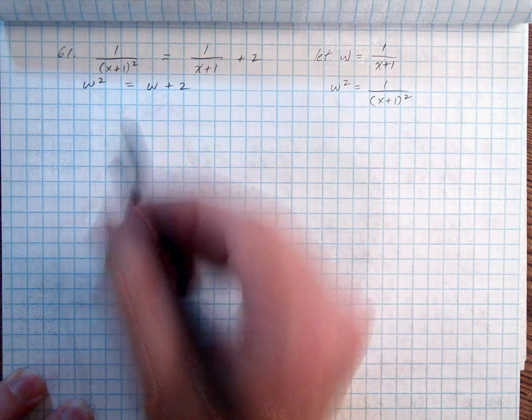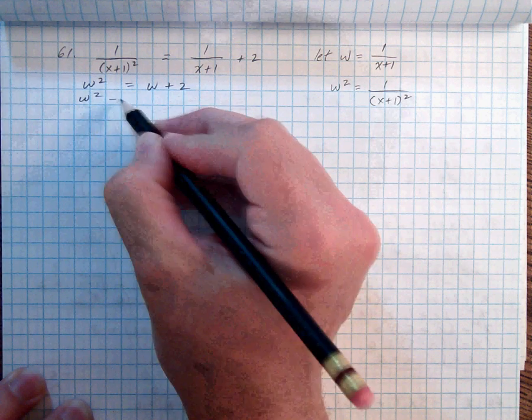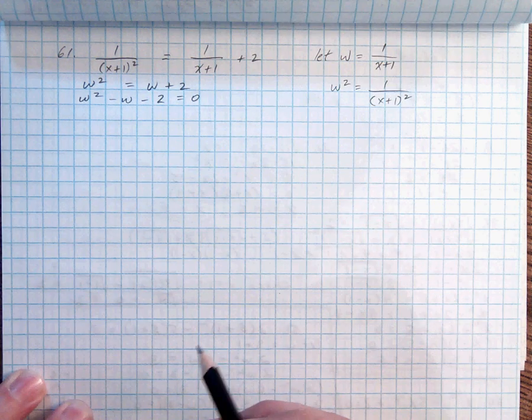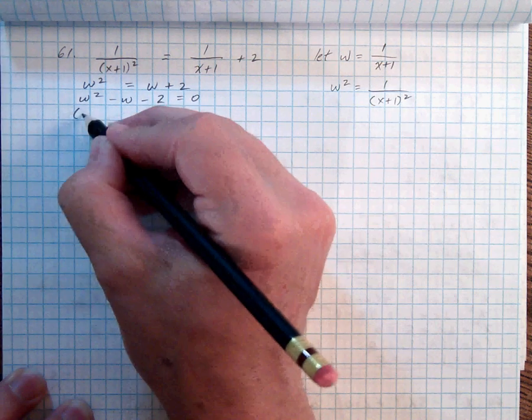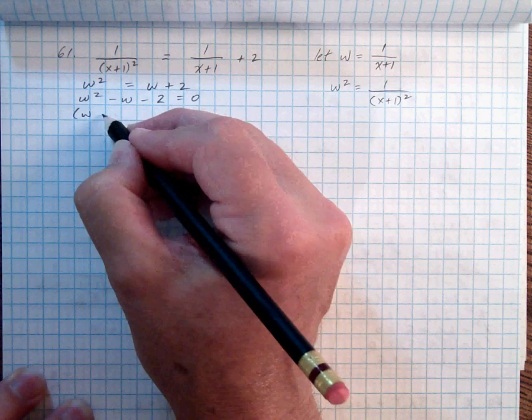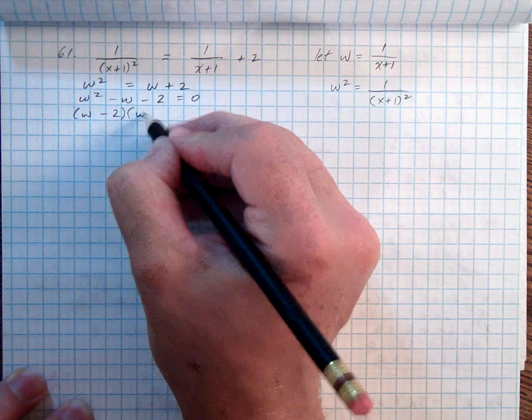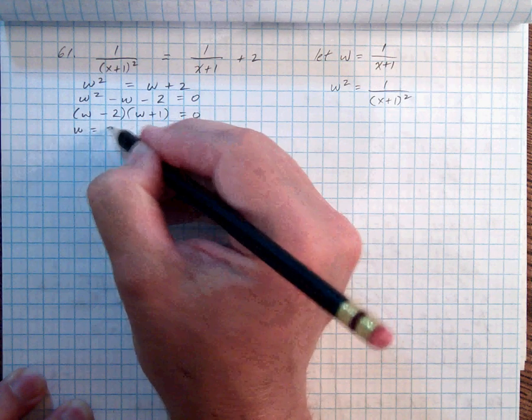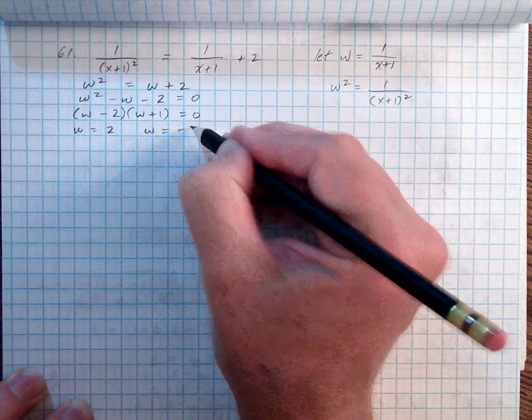Now if I bring it over, I get w squared minus w minus 2 is 0. And that will factor to what? w minus 2 and w plus 1. So w equals 2 and w equals negative 1.